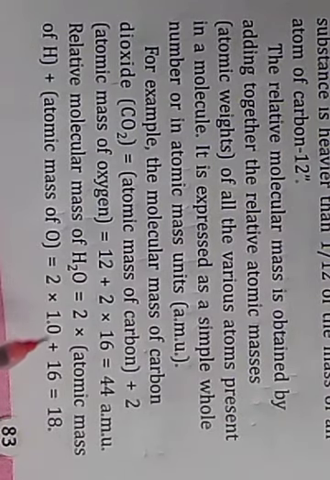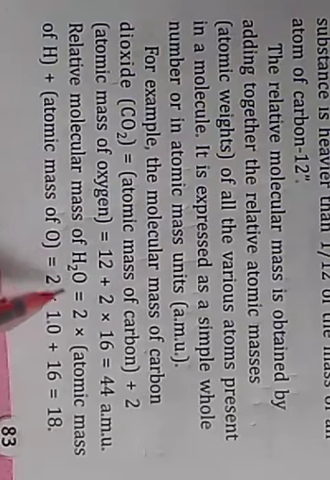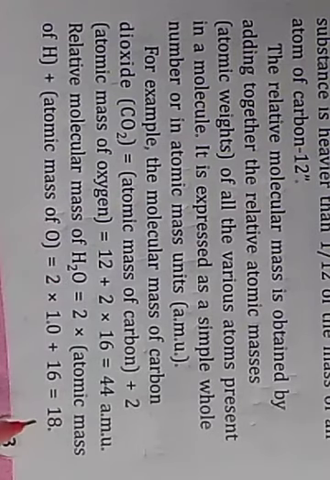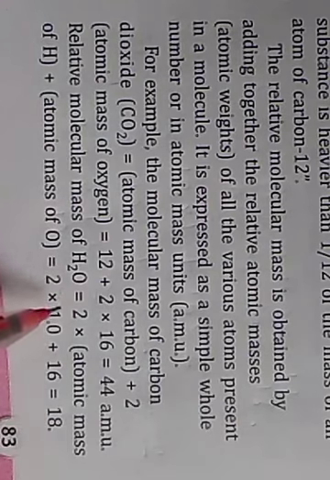So 2 into 1 plus 16, after calculating, equals 18. So the relative molecular mass of H2O is 18. It means that the H2O molecule, the water molecule, is 18 times heavier than 1 by 12 of the carbon 12 atom.